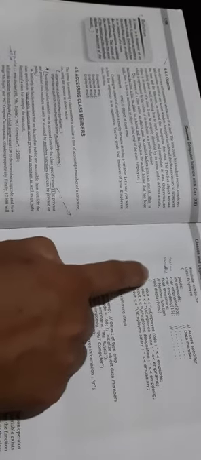Since here the member functions are defined inside the class declaration, this can be considered as the function prototype, so there is no need for a function prototype declaration. So inside the class, this function has already been defined.